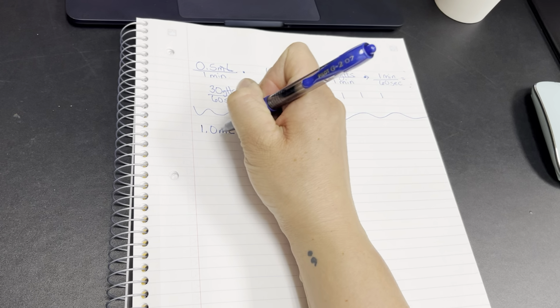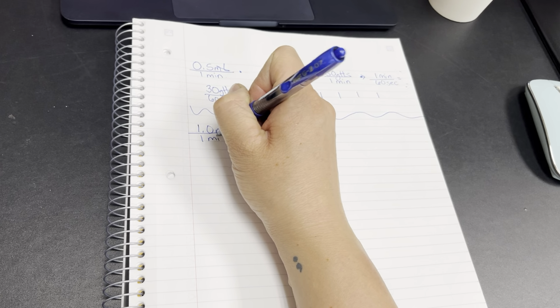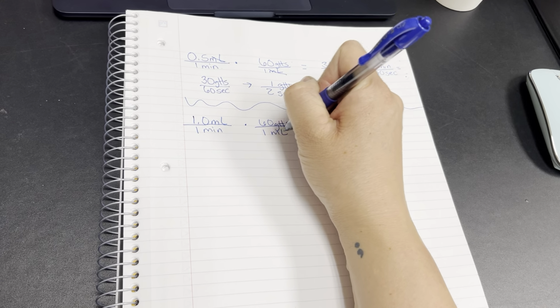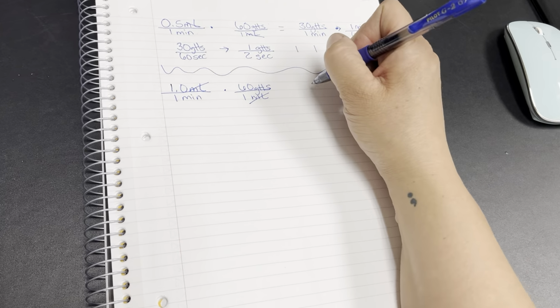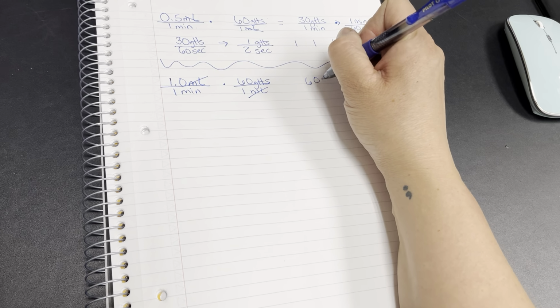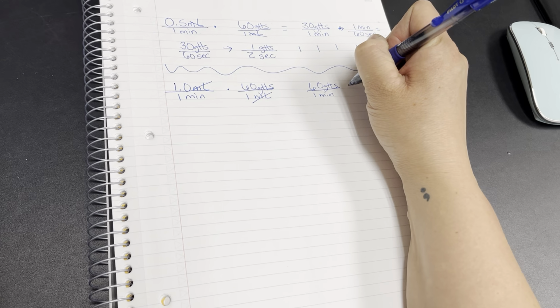All right. Next one, 1.0 milliliters over 1 minute. Still doing the 60 drip set over 1 milliliter. Going to cross cancel the milliliters. We're left with 1 times 60 is 60 drips in 1 minute.